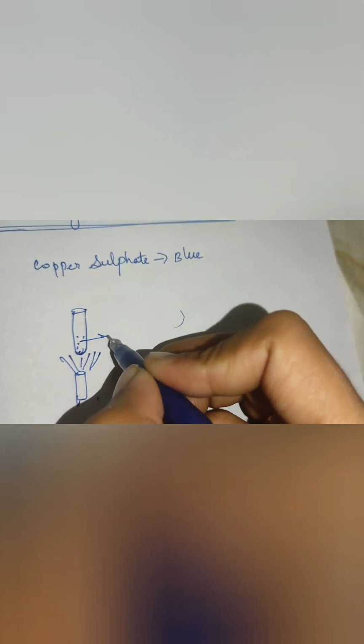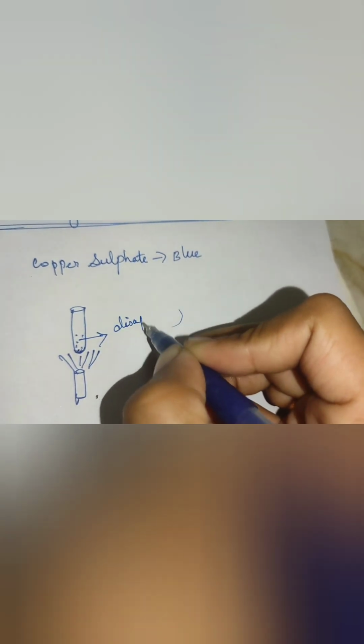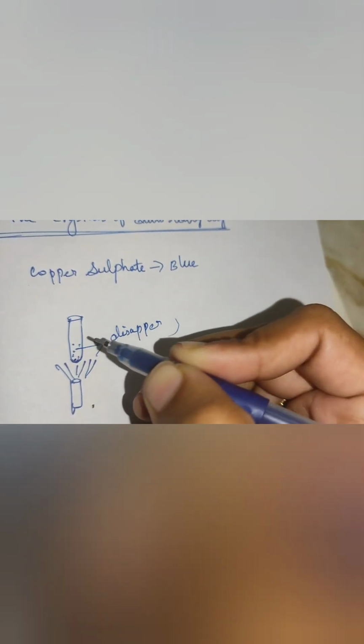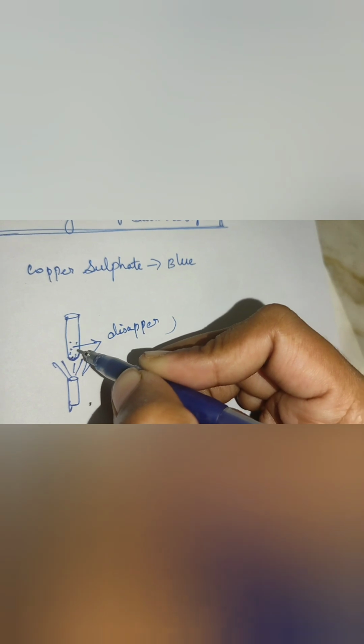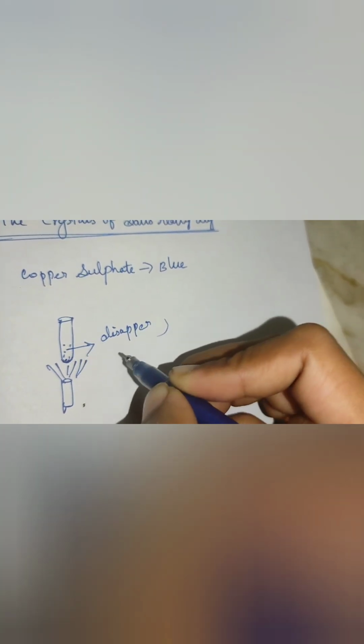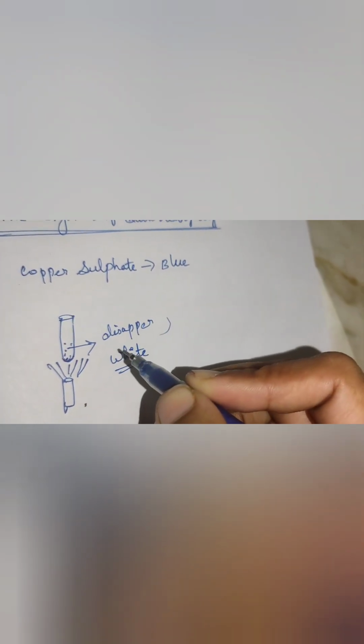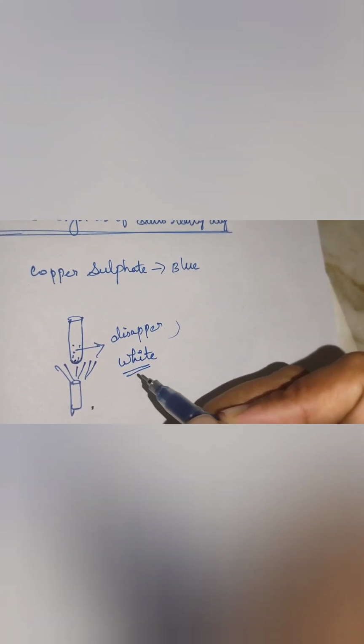The blue color of the copper sulfate will disappear. Why? Because the water present in the copper sulfate dries out, the blue copper sulfate crystals change into white, because the water molecules present in the copper sulfate are removed. So the blue color changes into white.